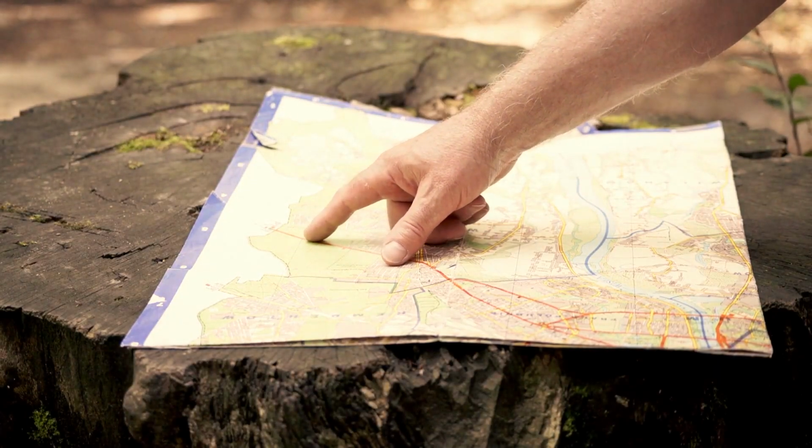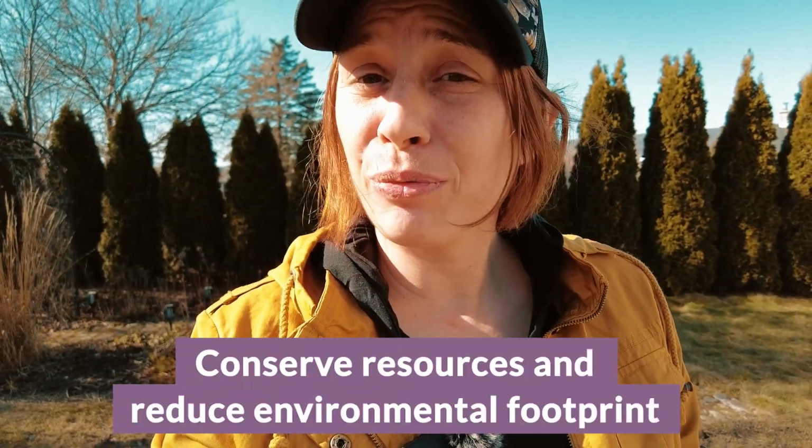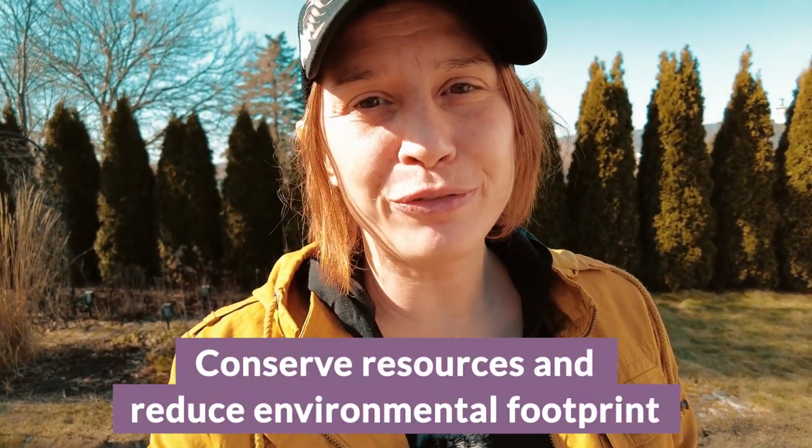The reason that this style is so varied is because it relies a lot on the native plantings, and the plants that grow in the particular area that you live will vary depending on where you live. So it can be very different in style depending on your geographic location. The biggest goal of naturalistic garden style is to conserve resources and reduce your environmental footprint. So if you're interested in that, I have some tips for you.